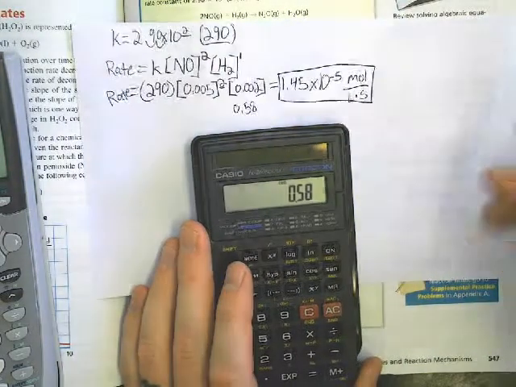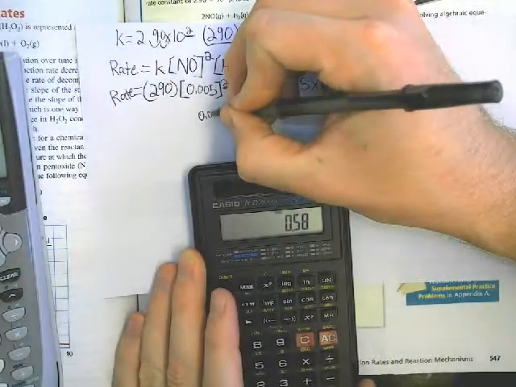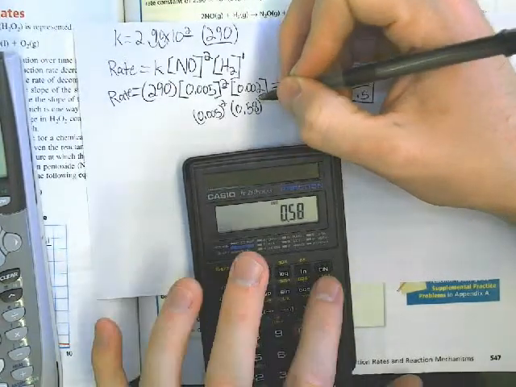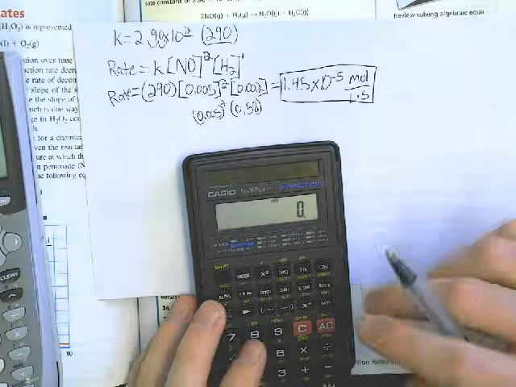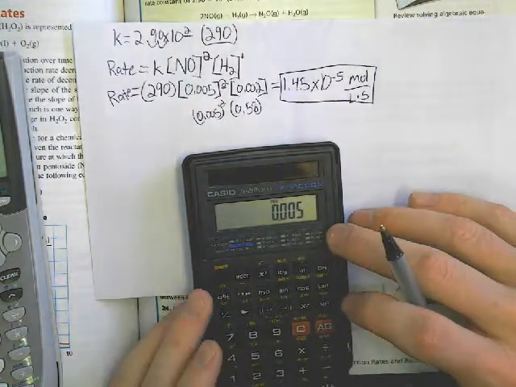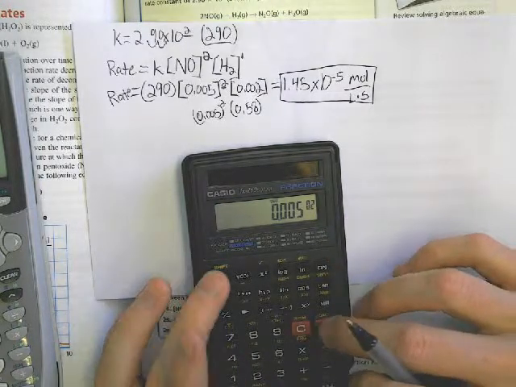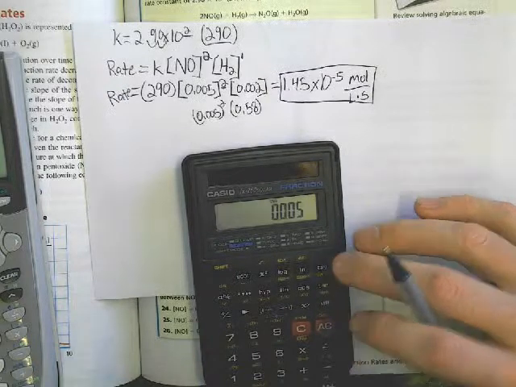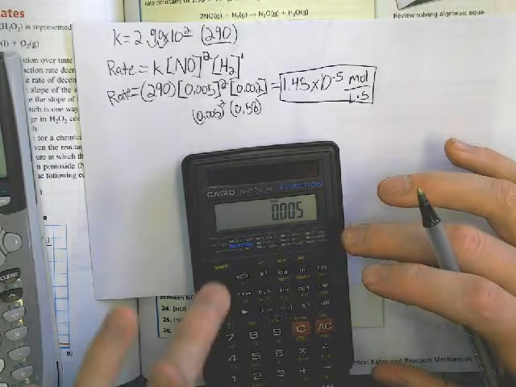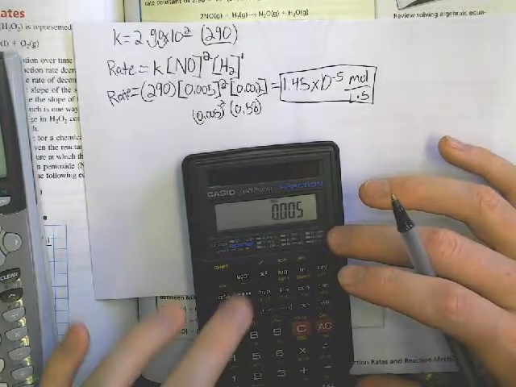You getting that number? Okay, cool. So now I got 0.005 squared times 0.58. So I'm going to go ahead and clear it. Go to 0.005 and then put exponent 2. And that's actually the wrong way to do this, so I apologize. 0.005. Let's see if I can find a caret. I might need to put mode on here.